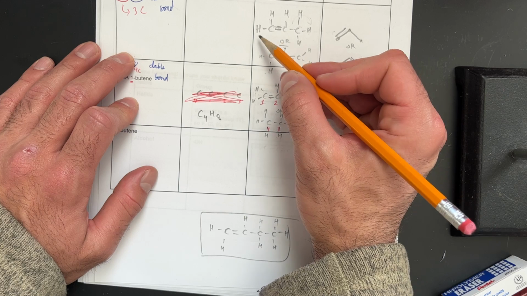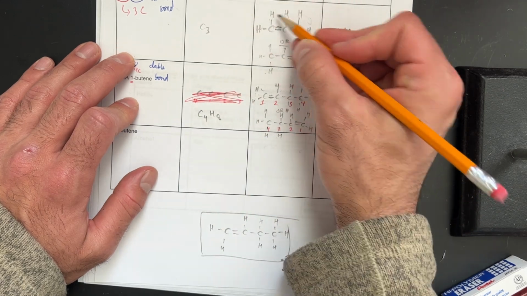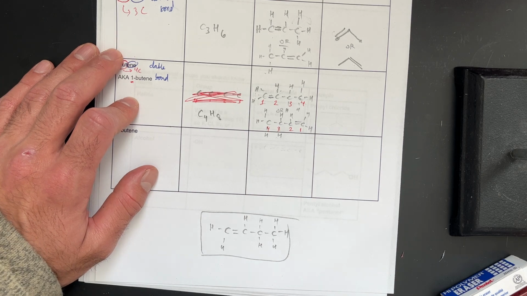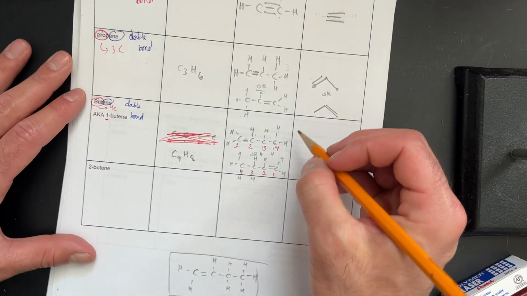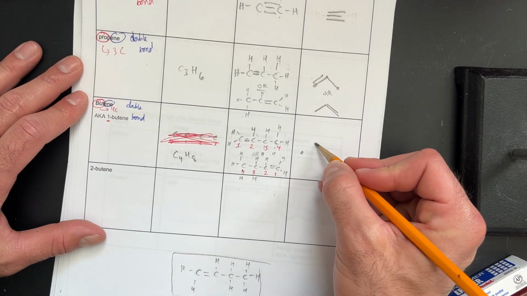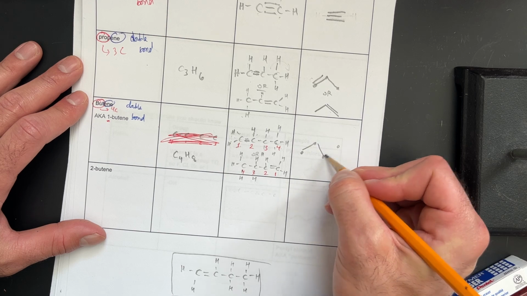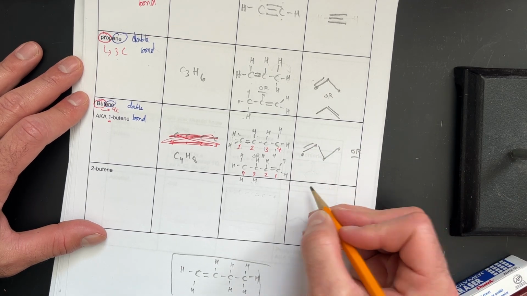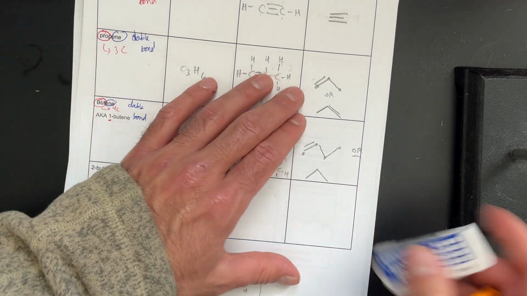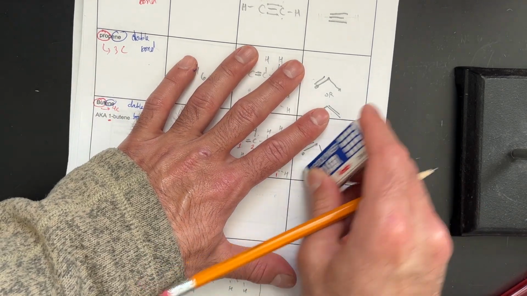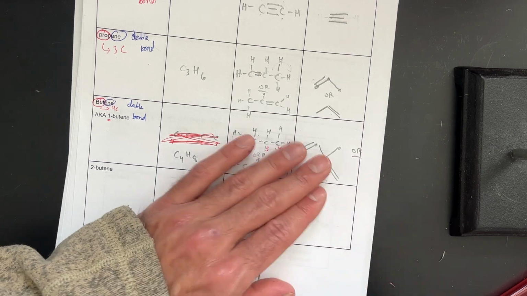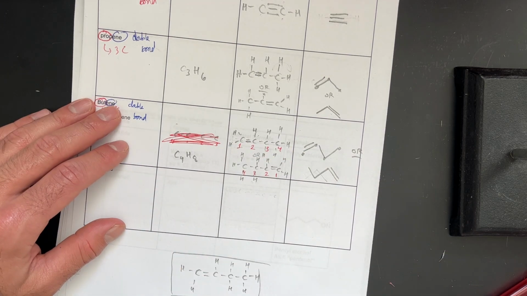1, 2, 3. So C3. 1, 2, 3, 4, 5, 6. C3H6. And so what the bond line drawing looks like is just think 1, 2, 3, 4, 3, and put a double bond here. Or very technically, sorry, you could start it off with, and put it like that. So either way it would work.